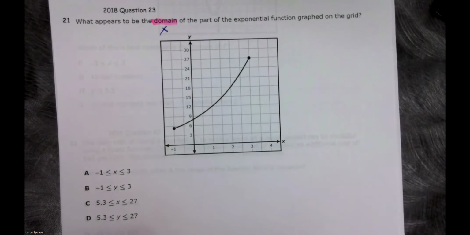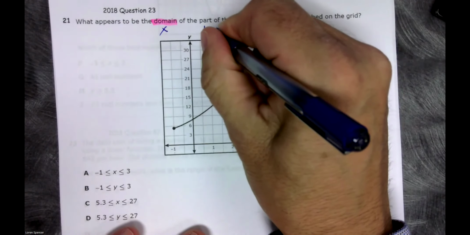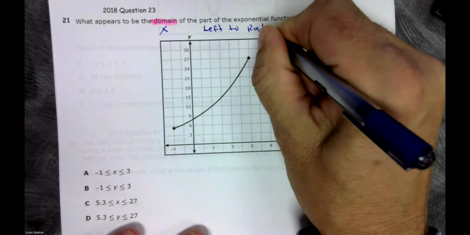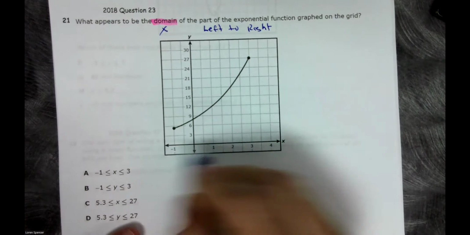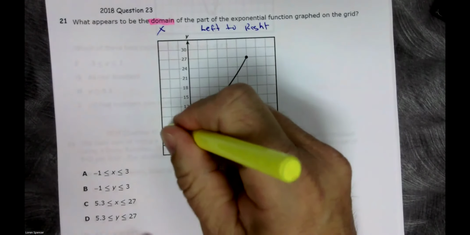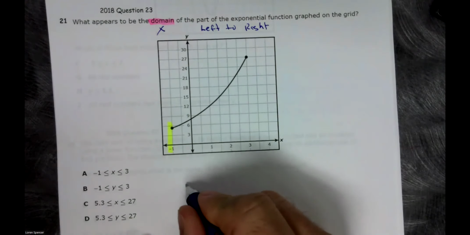And in this case, that means we're going to be drawing to our x-axis. And remember, it's left to right. And the reason it's always left to right is because the x-axis goes left to right. So drawing to the x-axis, beginning at the left, we go to -1.